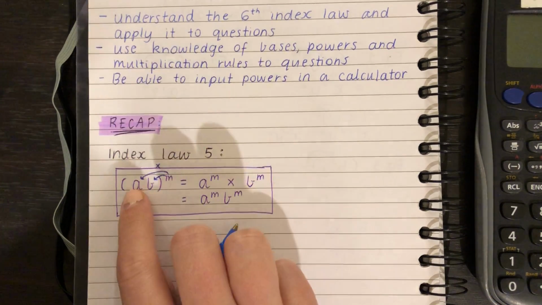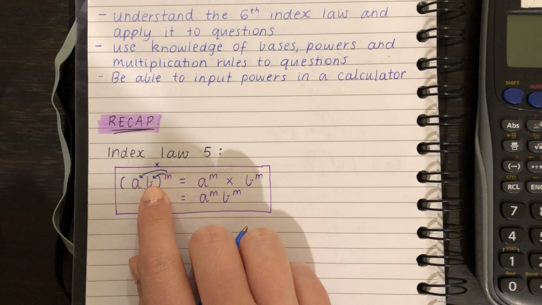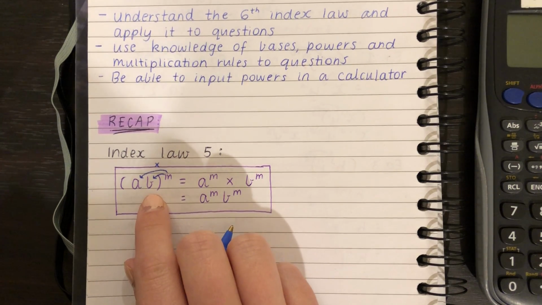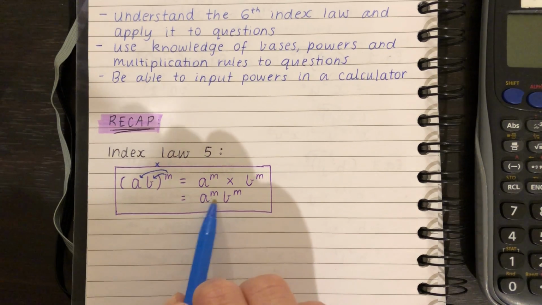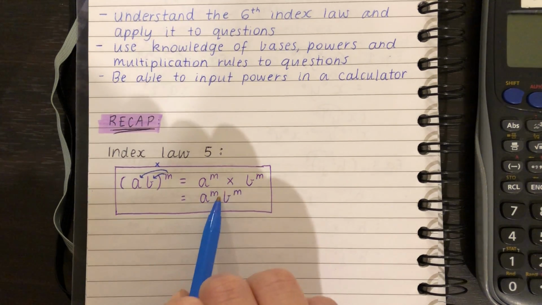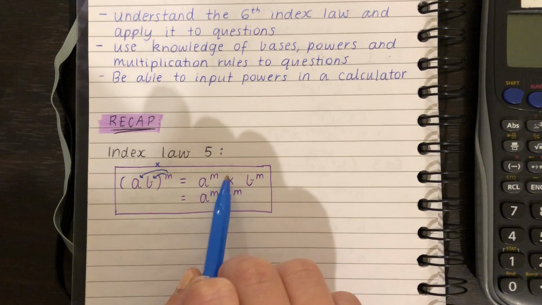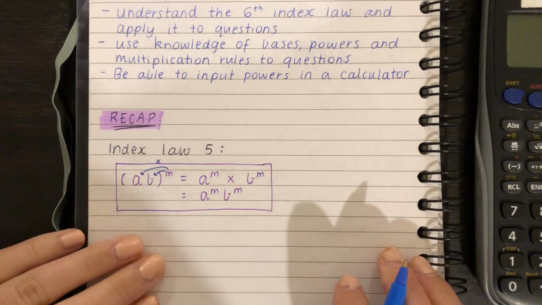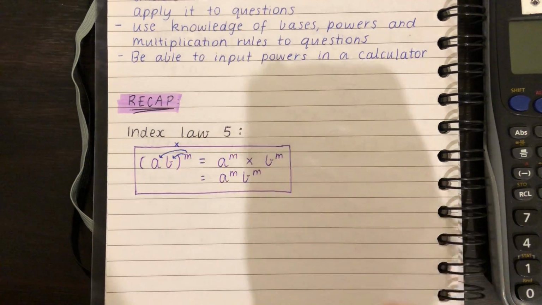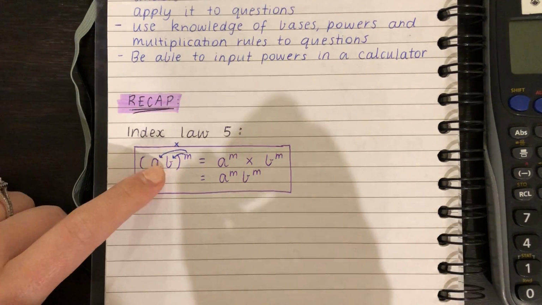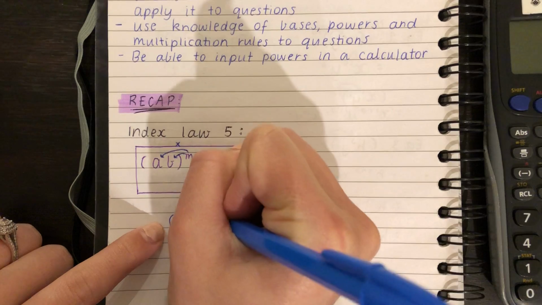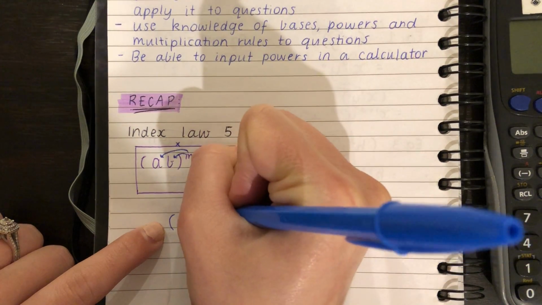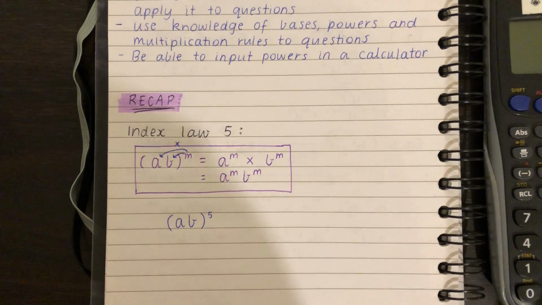And remember, if there's no number on something, or to the power of, there's an imaginary 1. Okay? When there's no gaps between something, there's an imaginary times sign. So that's where this comes from. So let's practice with an example. Let's just use this one as an example. Let's do A, B to the power of 5, let's say.